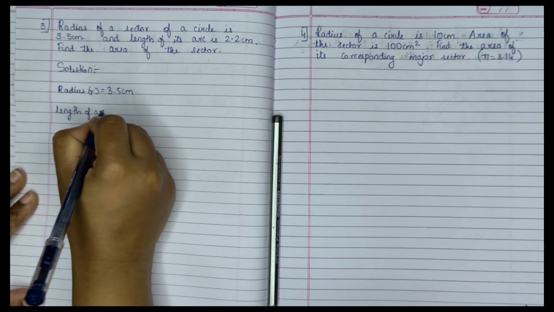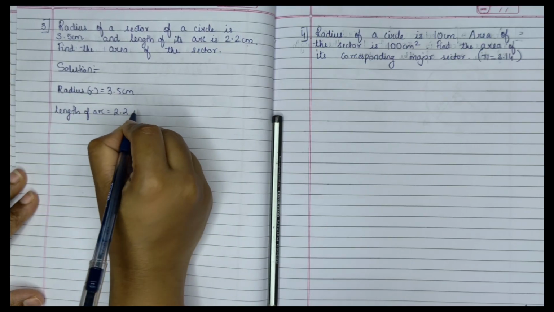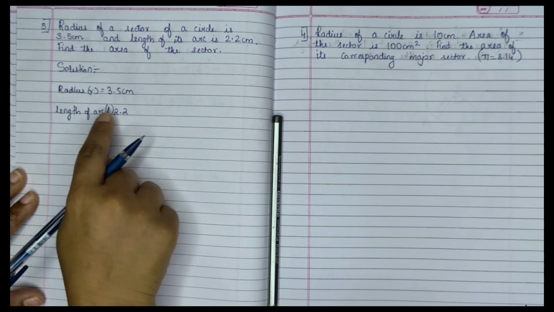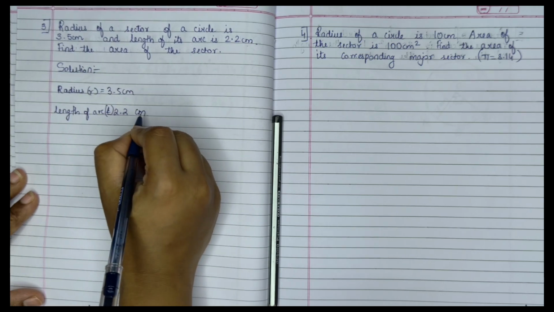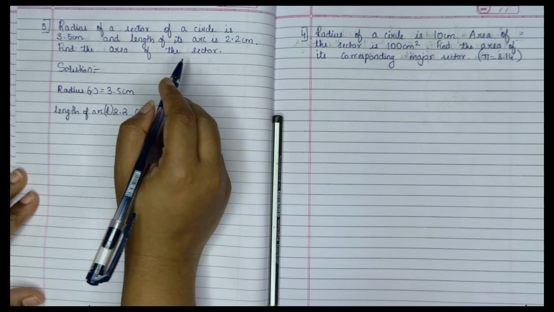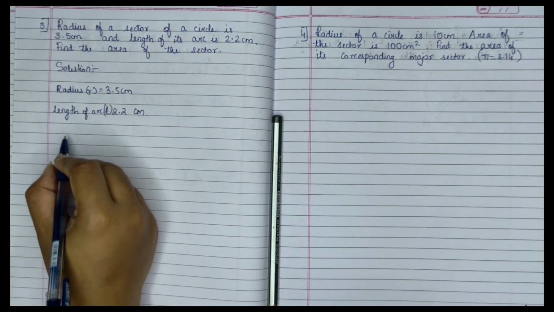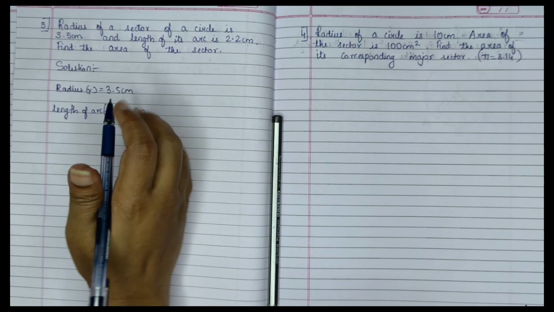Length of arc is given, 2.2 centimeters. Length of arc, that means you can write L over here. Length of arc L is 2.2 centimeters. Find the area of sector. Okay, we have to find the area of sector, so we will use the area of sector formula.